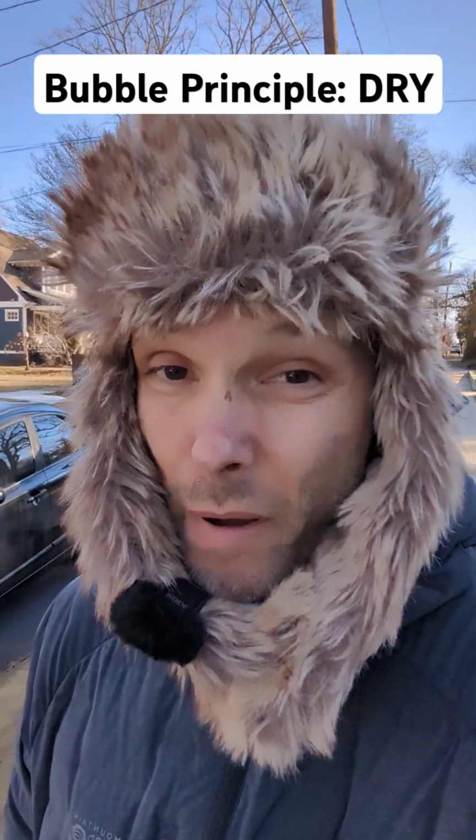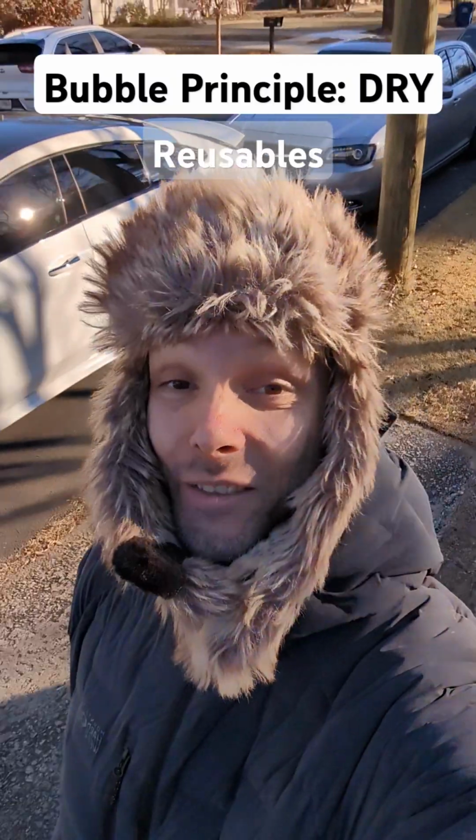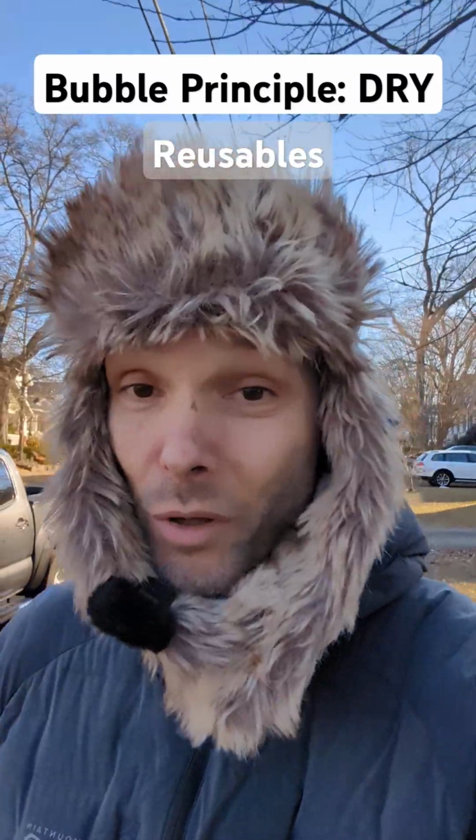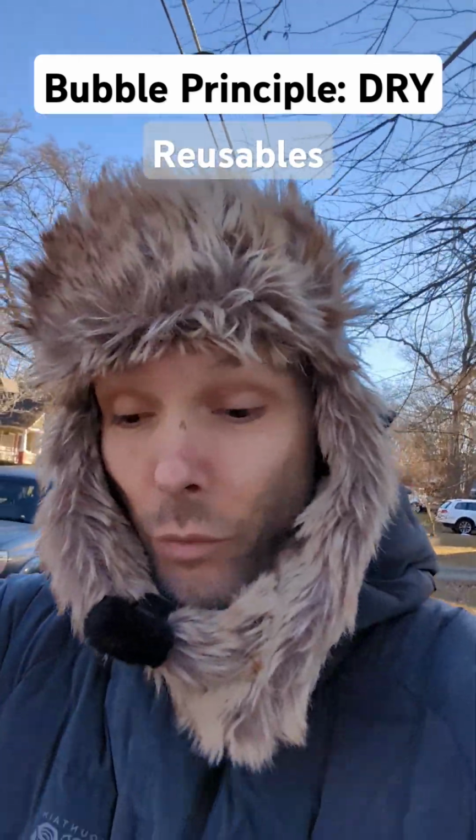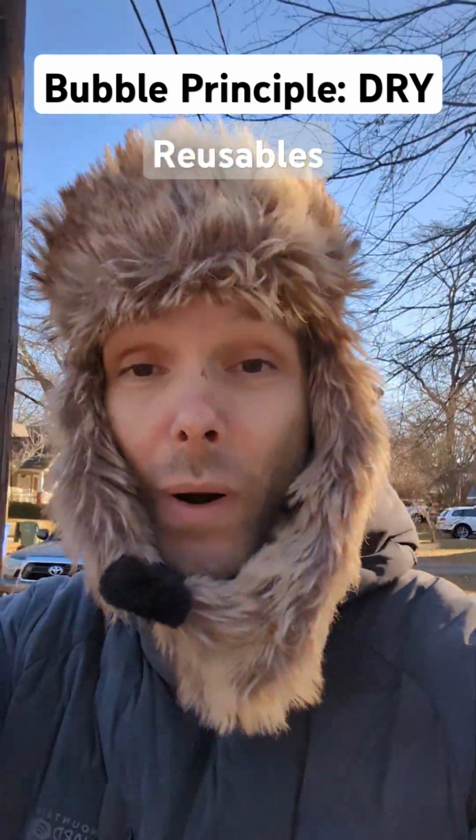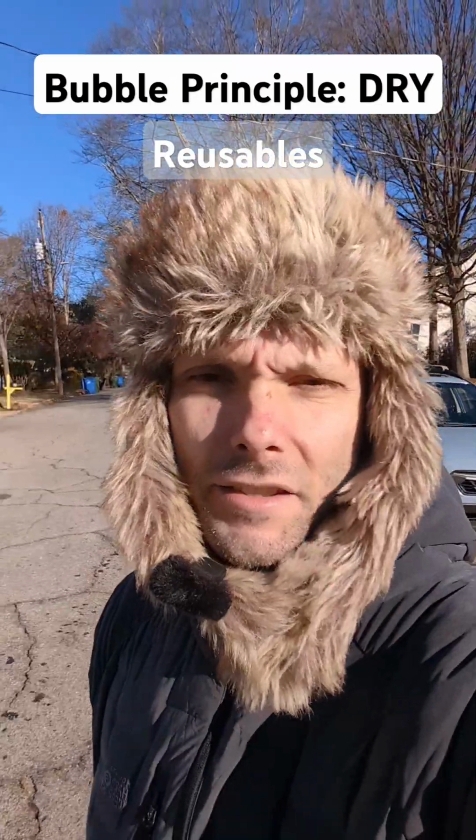When I say don't repeat yourself in Bubble development, what's the first thing you think of? Was it reusables? Good answer. A reusable lets you create something once and then reuse it, which is awesome. But did you know that there's other ways that reusables can be helpful? Let's start with easy mode.